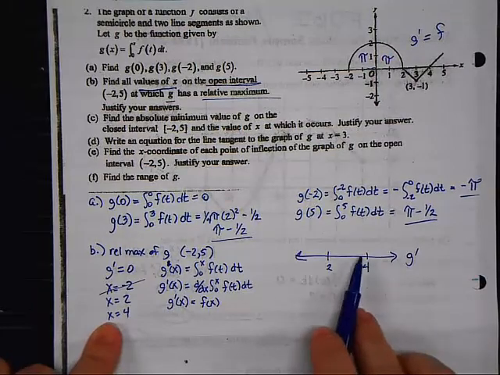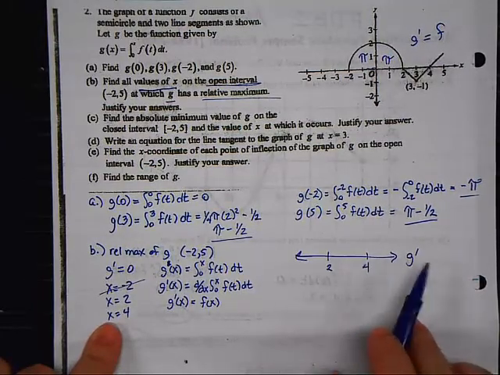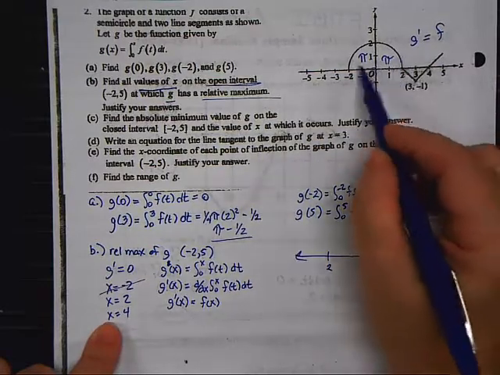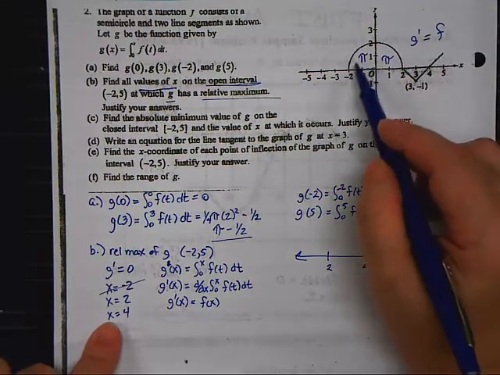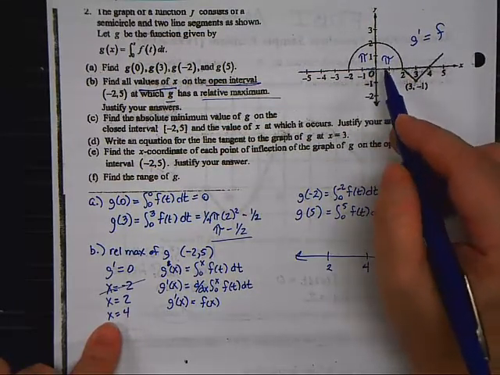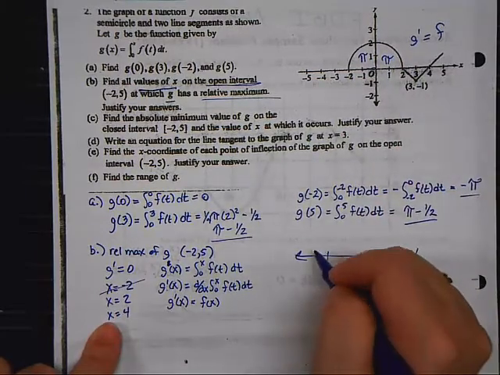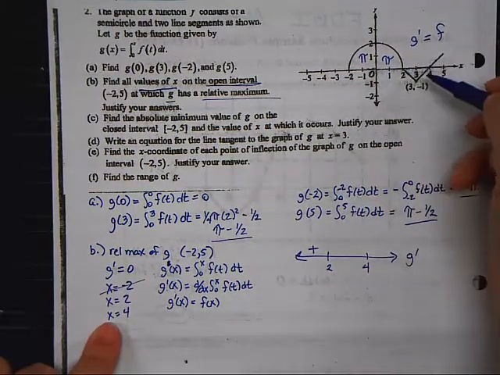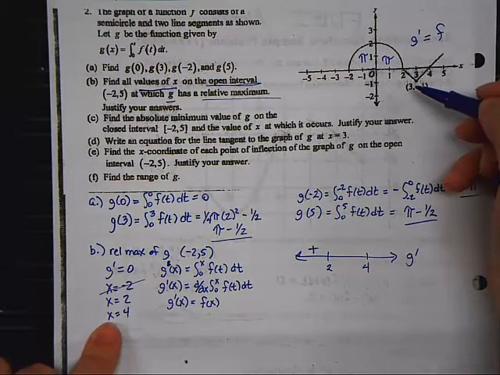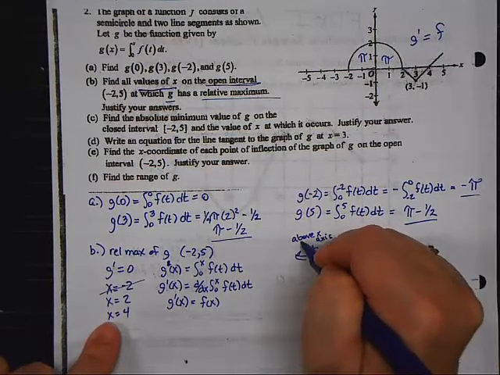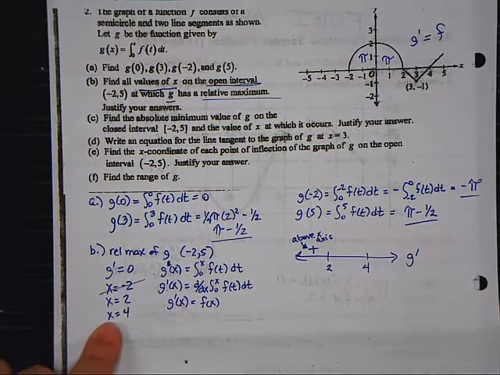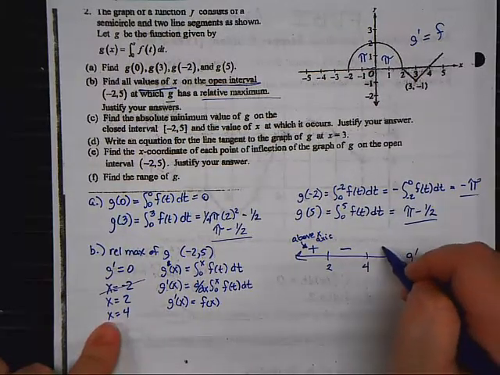What symbols do we usually write up here? Pluses and minuses. This is g prime. Up until you get to 2, what symbol should I use? Is that plus or minus? Plus means above the x-axis. Positive, this is g prime. Is this graph positive until you get to 2? Yes. So you may want to write above x-axis to remind yourself. What about from 2 to 4? It's negative, isn't it? And then after 4 it is positive.